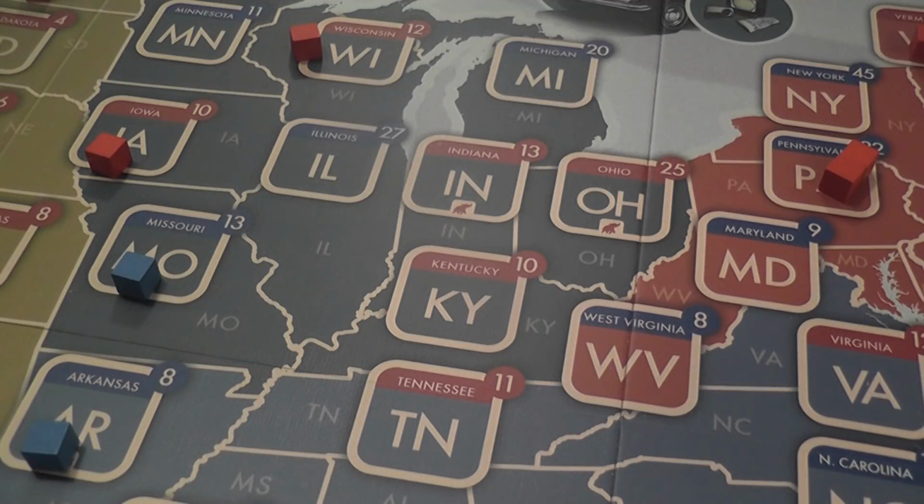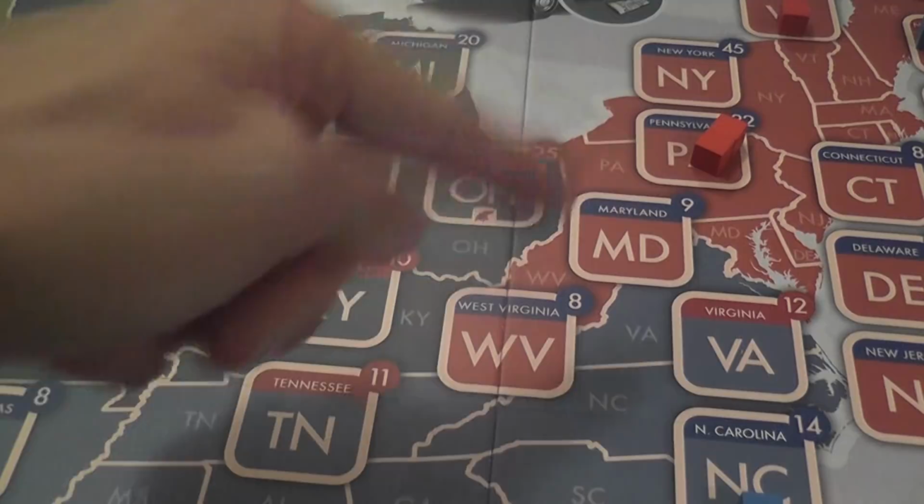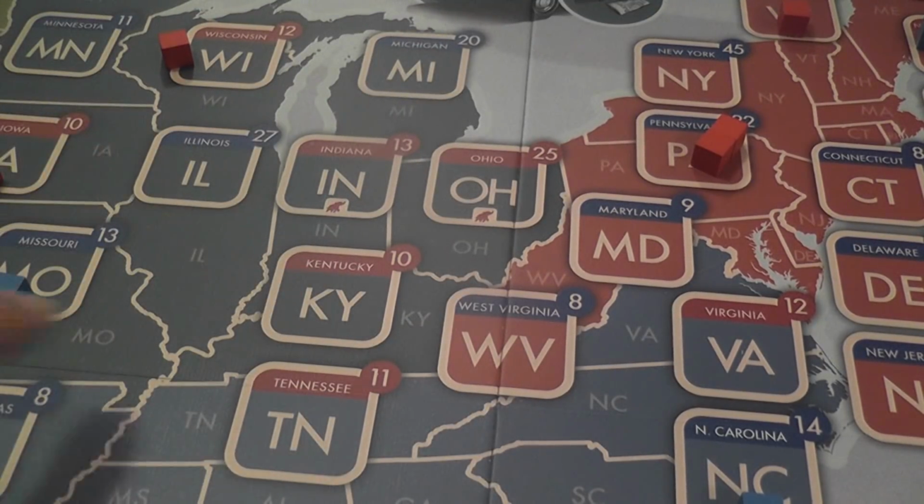After you do that, you take care of the events and all that. It is time, finally, to tally the votes. Players determine who gets each state, total the number of electors, and the player with the most electors is going to be elected next president of the United States and also wins the game.